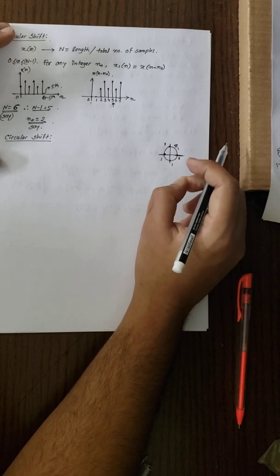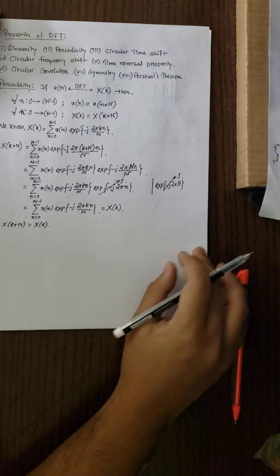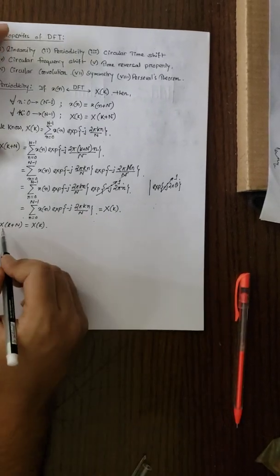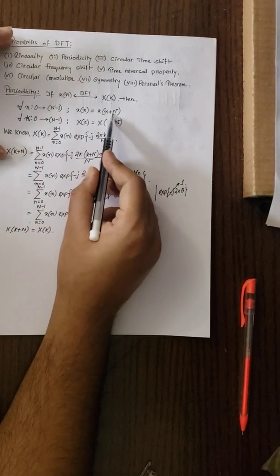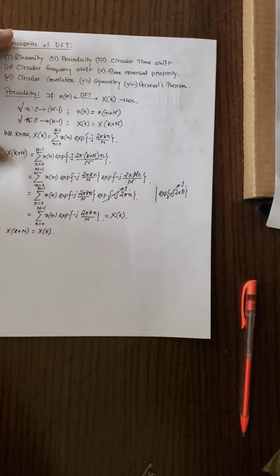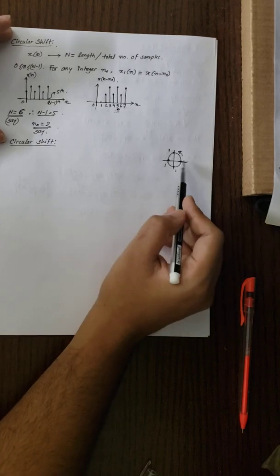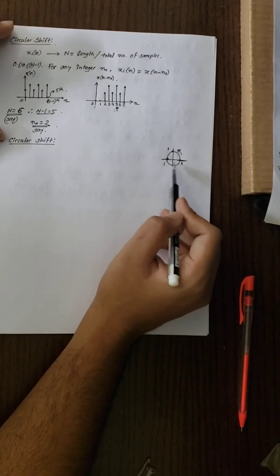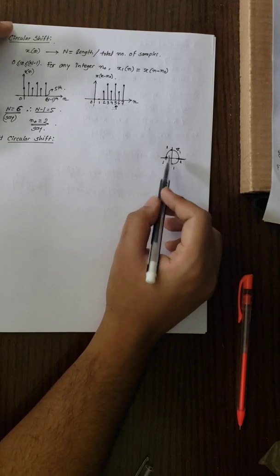Now, why is that? As before, if you have observed the periodicity property clearly, we have established the fact that in the periodicity property, after a certain number of shifts the signal will revert back to the original position. And based on that concept, what we are doing is shifting along the circumference of a circle. So that is the reason for the circular shift.